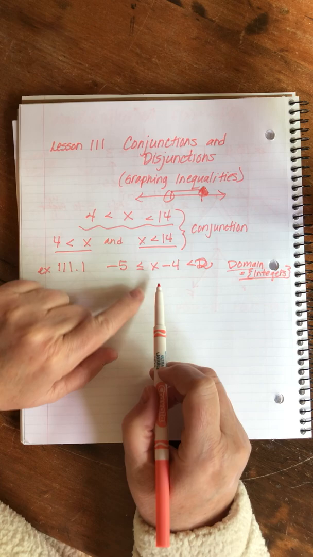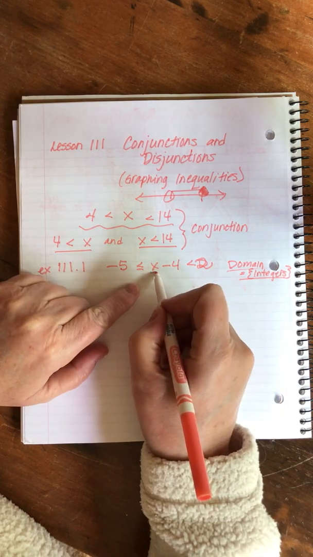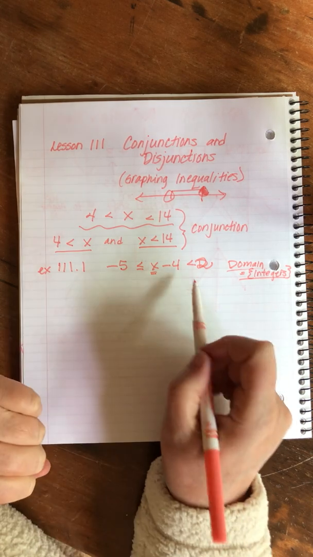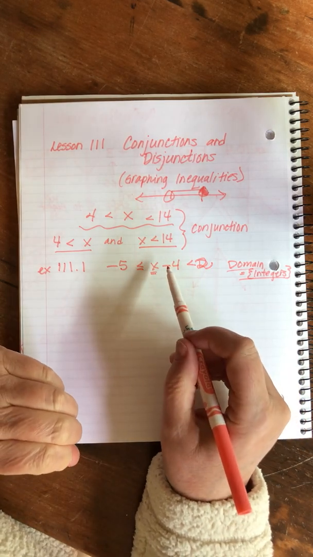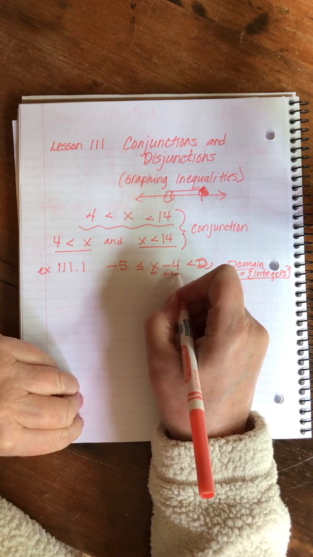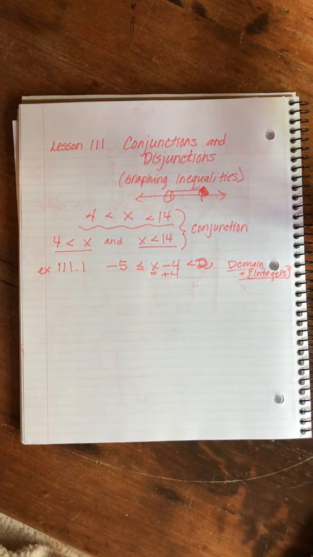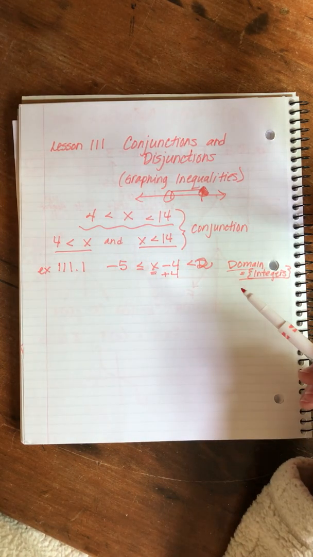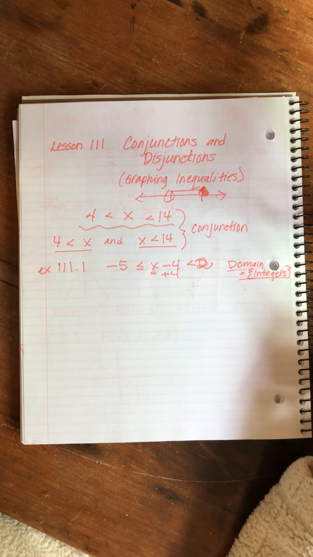Okay, so the problem with this is when we go to look at our x, we see he's not by himself. He's badgered by this minus 4. So we have to get rid of the minus 4. The way that we do that is to add 4. That's going to cancel that out. The problem is that when we have equations, we have to do whatever we do to one side, we have to do to both sides, right?